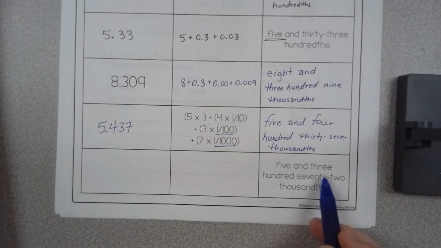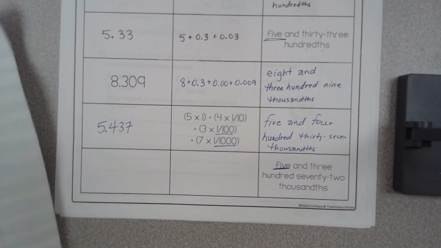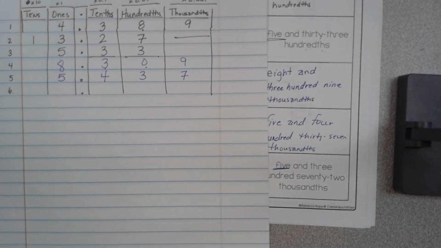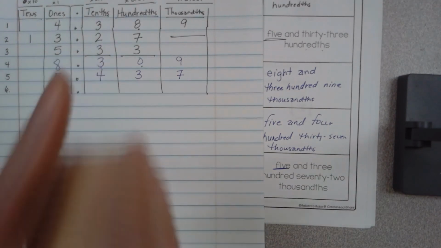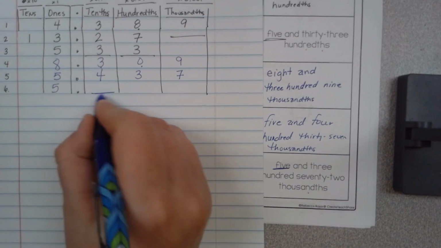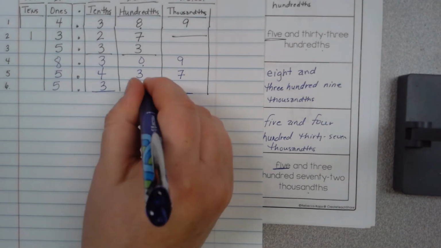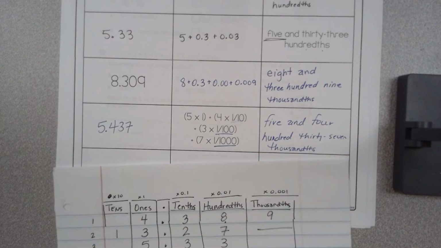Okay, next one is 5 and 372 thousandths. Okay, 5 is my whole number, so it's going to go in the whole number slot. So 5, 372 thousandths. So thousandths is 3 places over. I'm just going to take this information and copy it over.